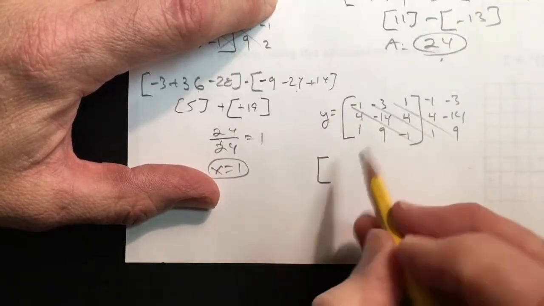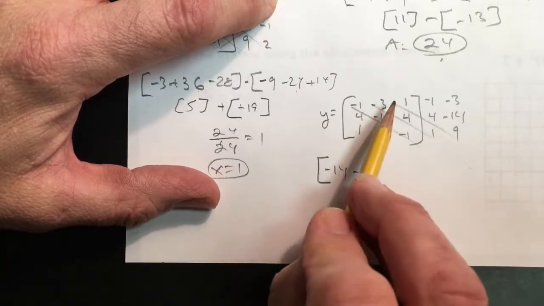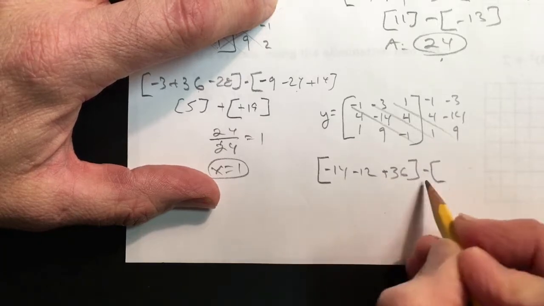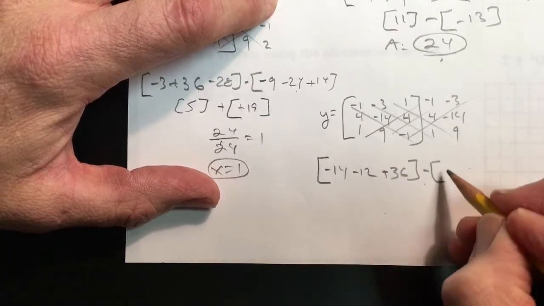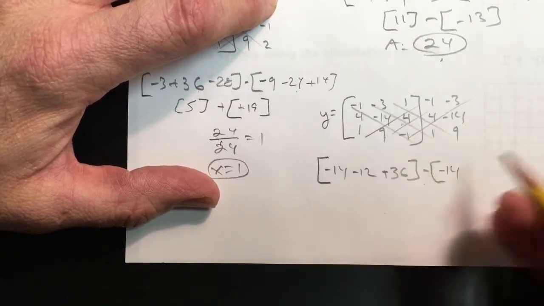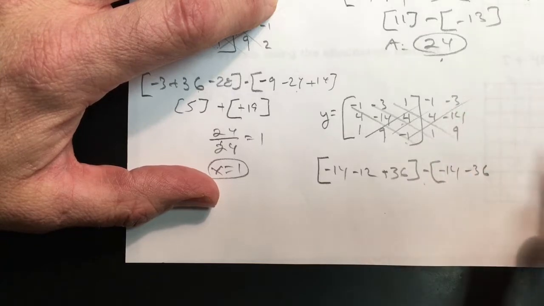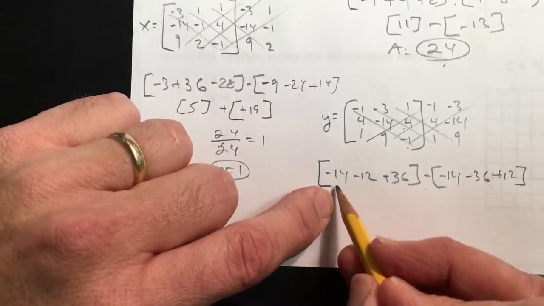So I have a -14, I have a -12, and a +36. Again, I subtract going up now, 2 and 3. I have a -14, -36, and a +12. Let's see, this is -26.